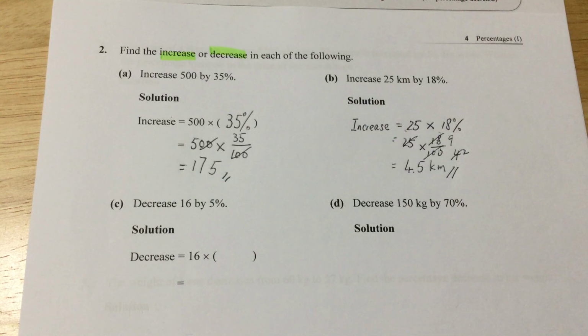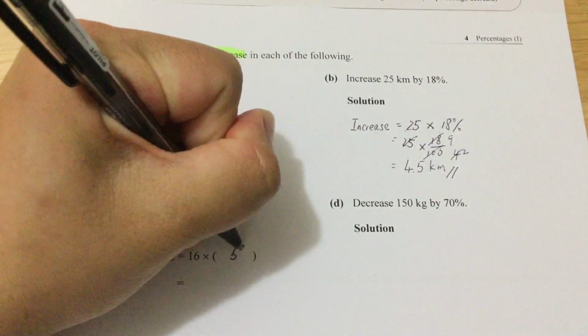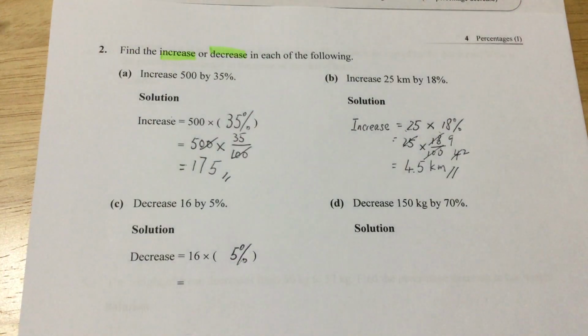Okay, now we will discuss the answer for these two. So please make sure that you know how to do this. Before that, you can pause the video immediately, otherwise we will start the answer. Okay, now 16 times 5% immediately. This is the decrease. Never mind.